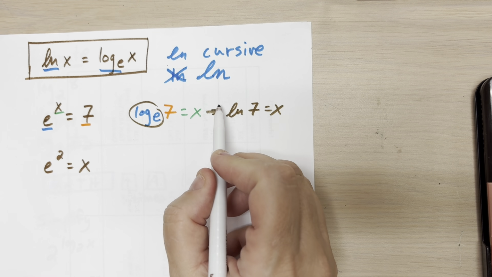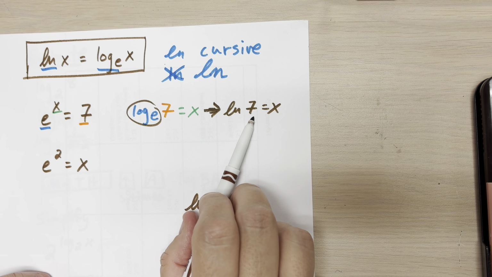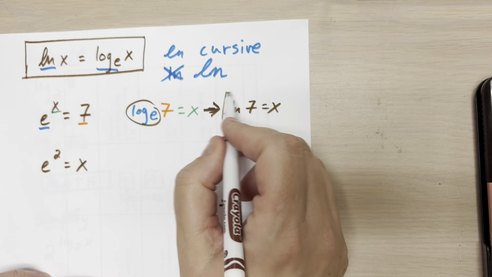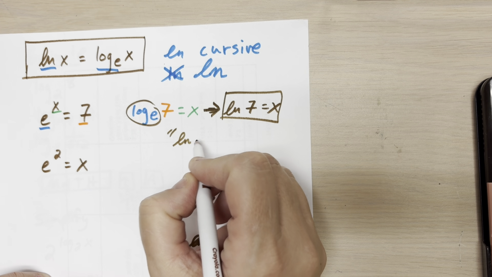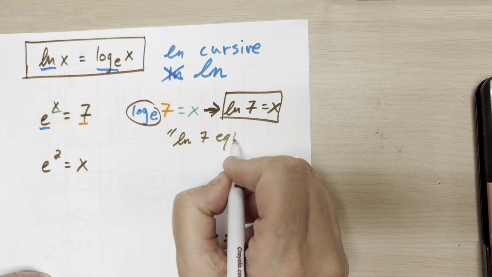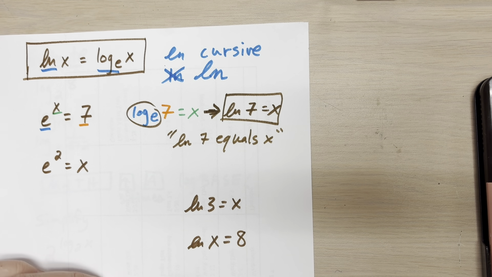And I don't like that being an equals. Let's draw a little arrow. So ln 7 is x. You would say this as ln 7 equals x. Not bad, right? Let's try another one.